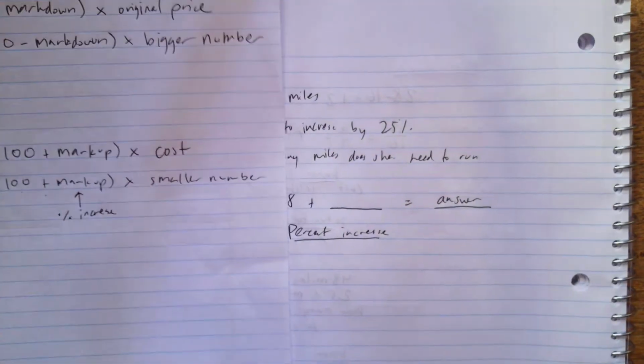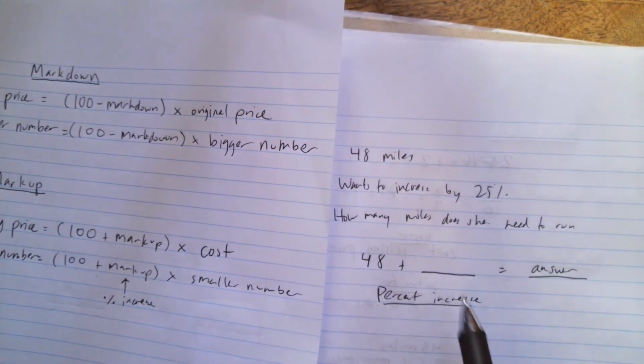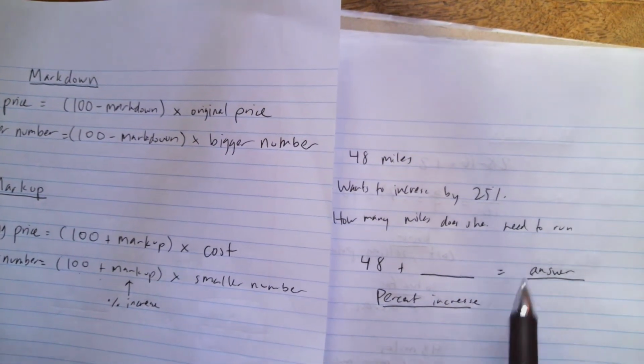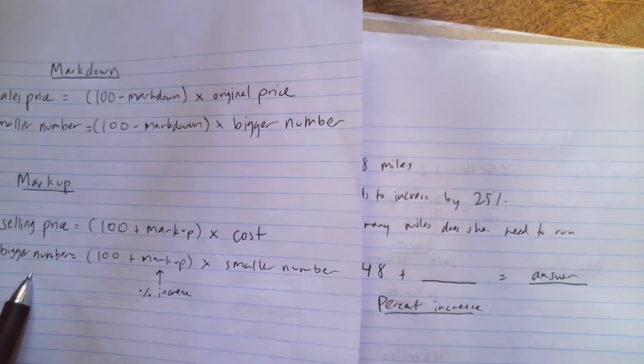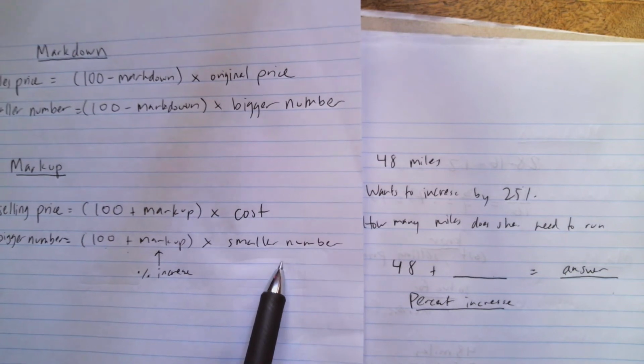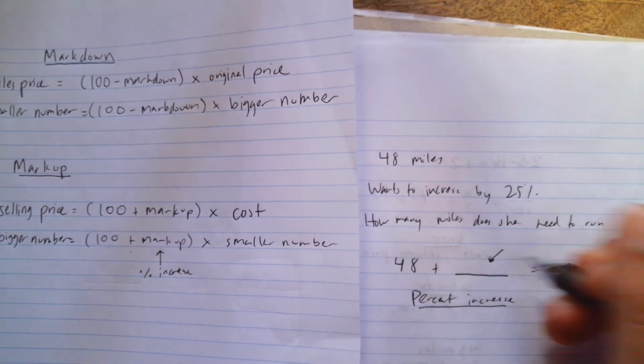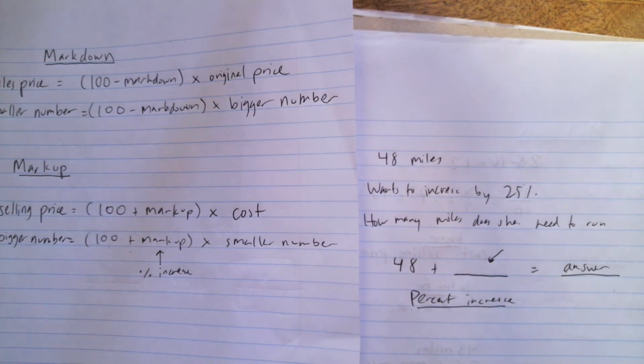So we can almost relate this to this idea here, right? We have 48 plus, or in this case multiplied, some number to get our answer. And in this case, our bigger number is our answer. This 48 is our smaller number. And this chunk right here is going to be this number right here. Does that make sense, so far?